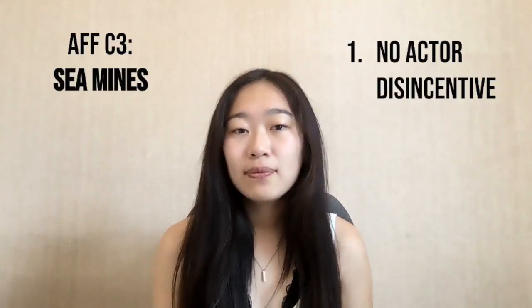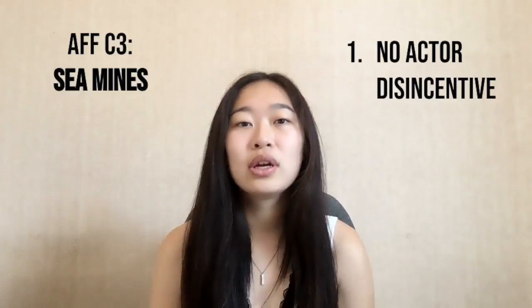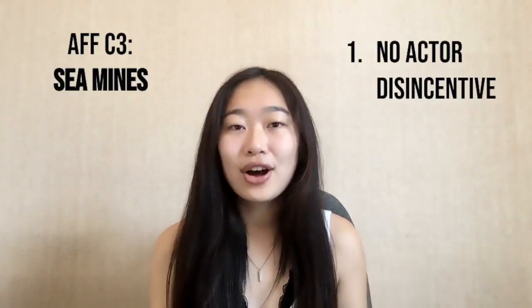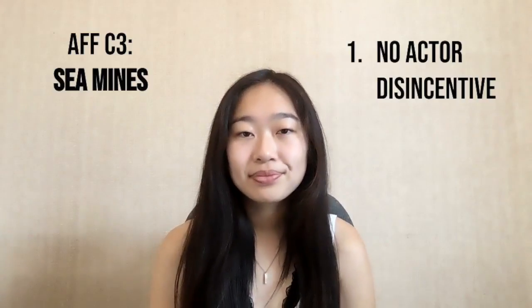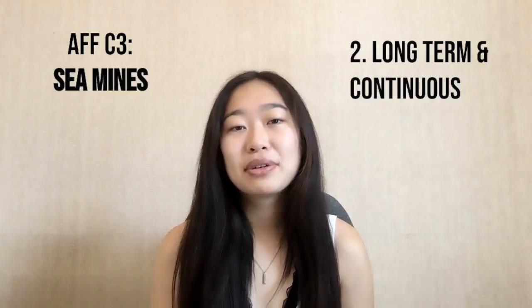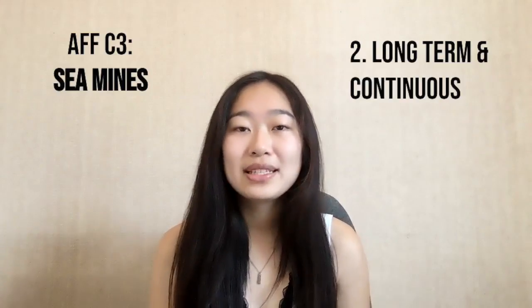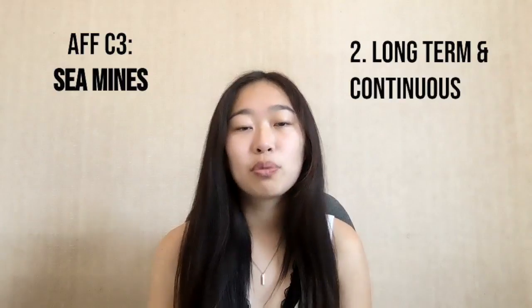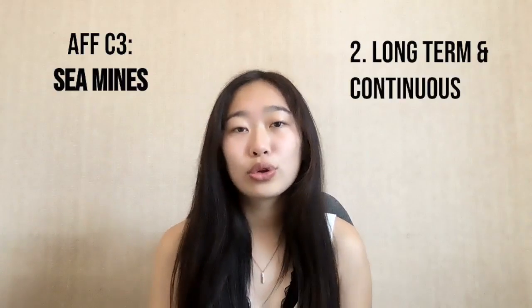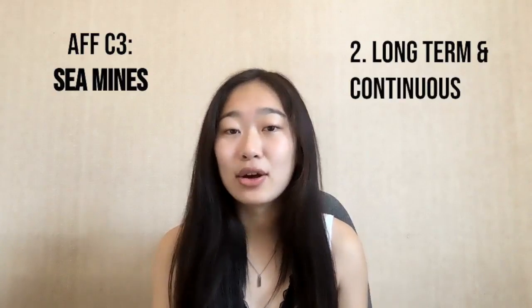But on the other hand, there's no one purposely setting off the sea mine, or purposely leaking toxins into the sea and causing extinction, so the same effect doesn't really exist. Also, the time frame is pretty far into the future of this one, which means that it's very continuous. That means that insofar as sea mines exist, they'll probably always pose a risk to trade, or they'll always keep leaking these toxins into the ocean.